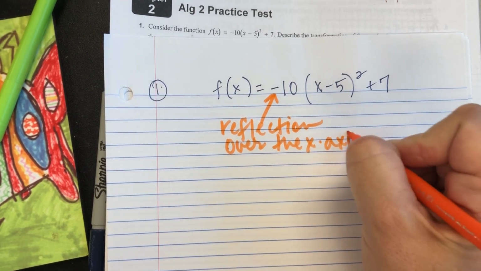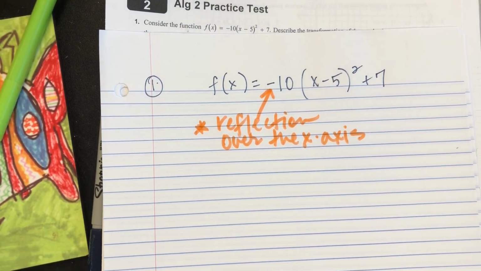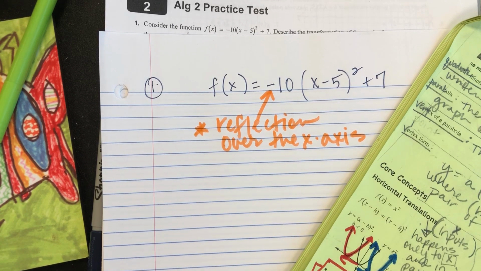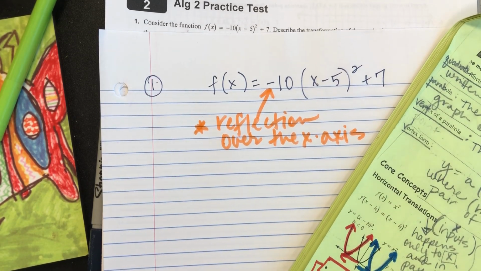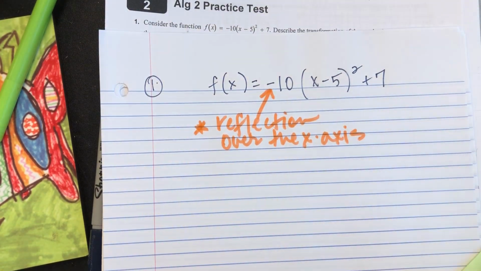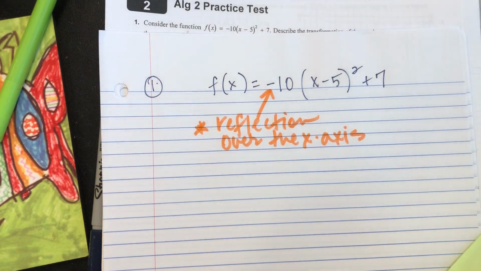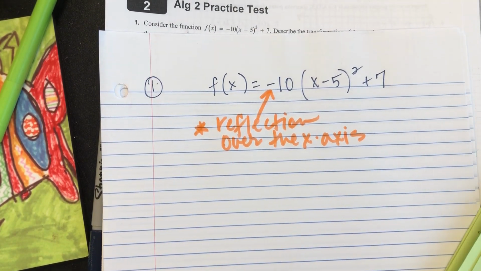I'm not even going to my calculator for this. I'm asking you guys to look at the equation, go back to what you have for your 2.1. What do all these different things do? Now, the one page I thought was super useful for something like this is right within our notes packet.